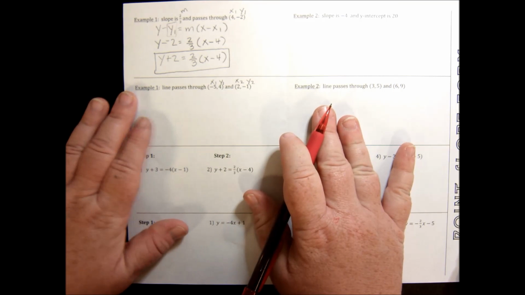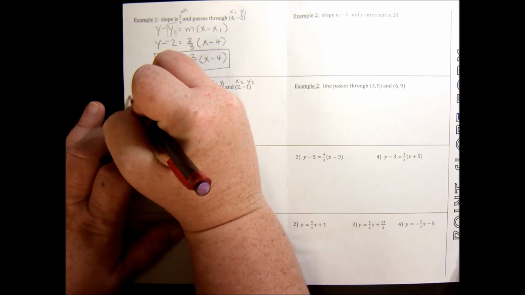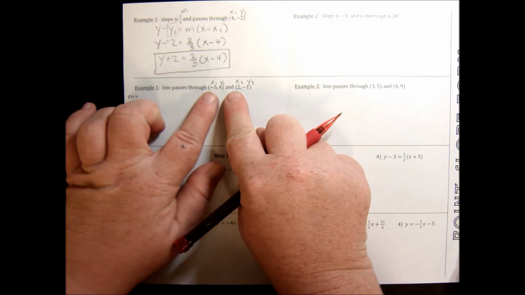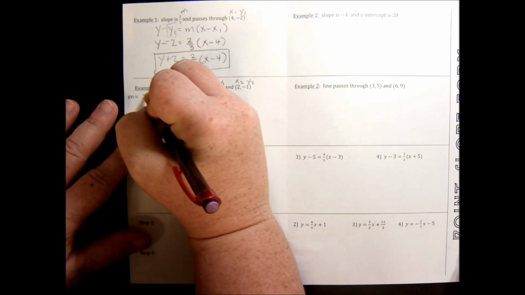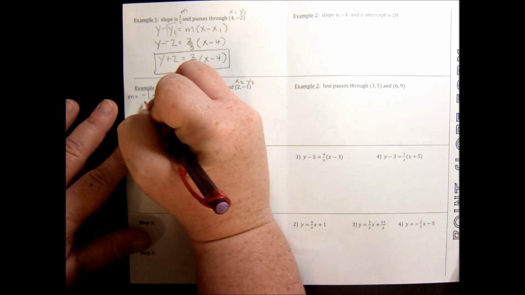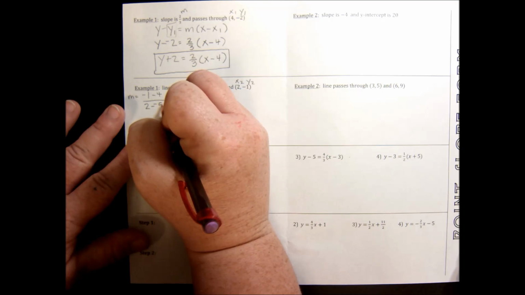So the first thing I need to do is find a slope so I can put it in point-slope form. I know finding slope is the change in the y's divided by the change in the x's. So the change in y would be -1 minus 4, and the change in the x's would be 2 minus -5.